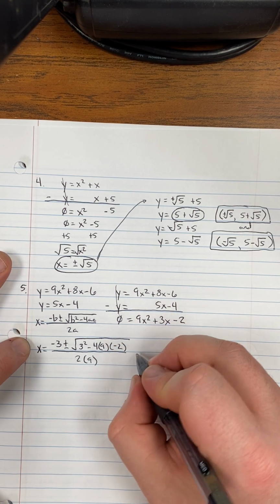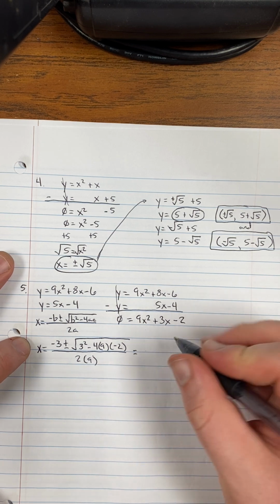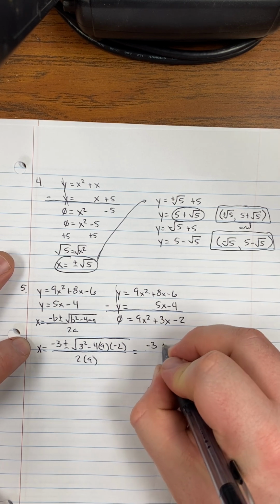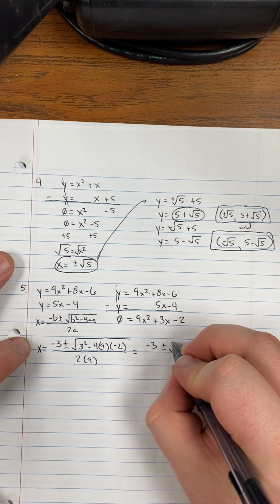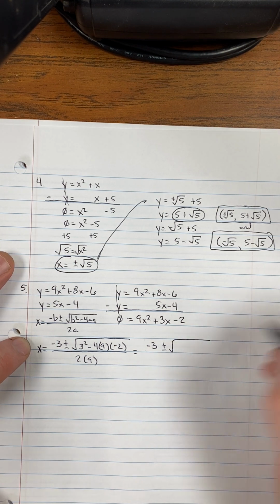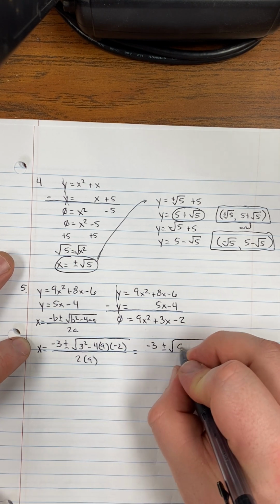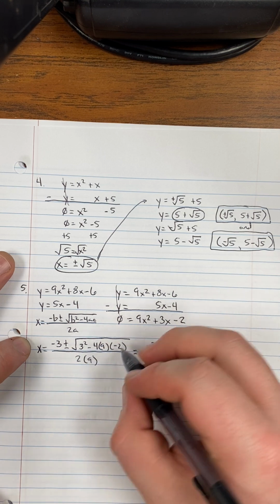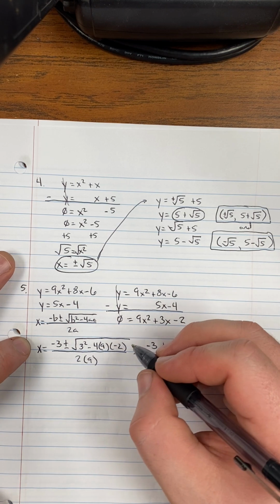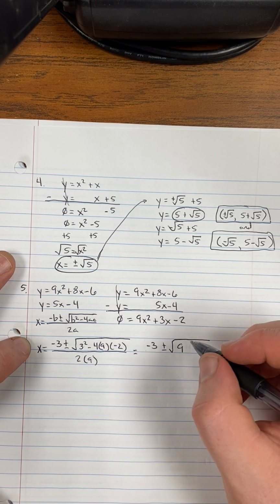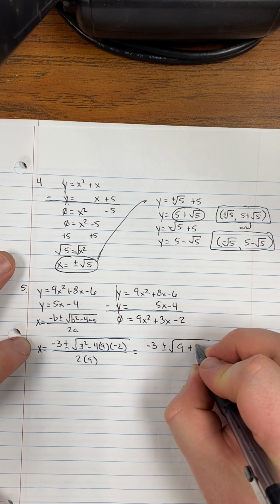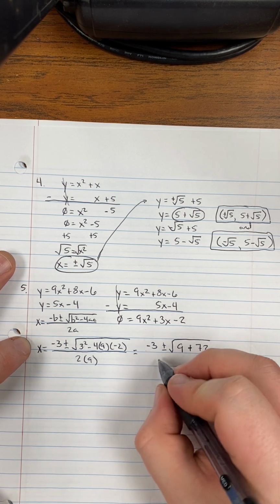Okay, let's keep solving this. Negative 3. Now in this step, I'm going to get rid of as much stuff as I can. So this is 9. Negative 4 times 9 is negative 36 times negative 2 is positive 72.